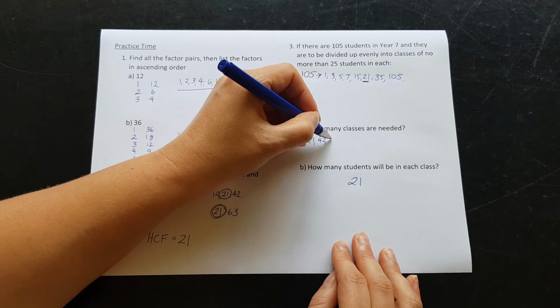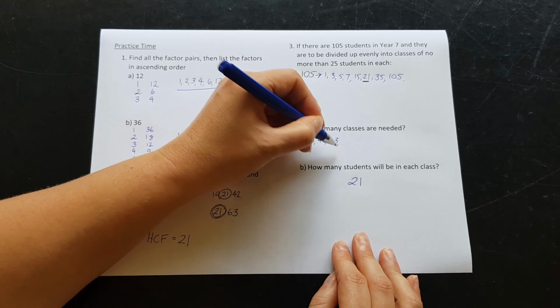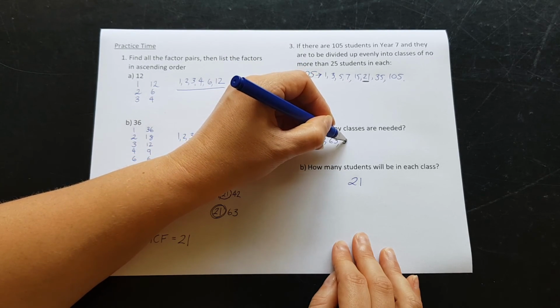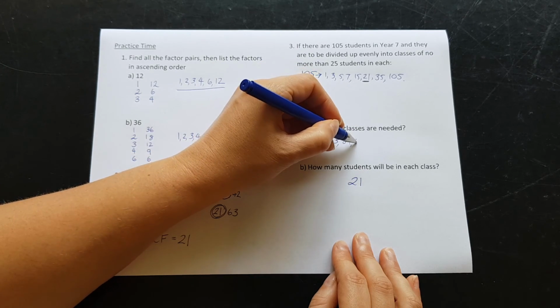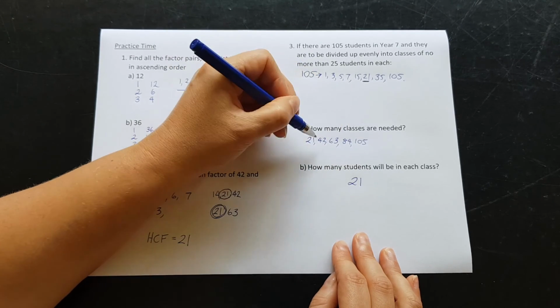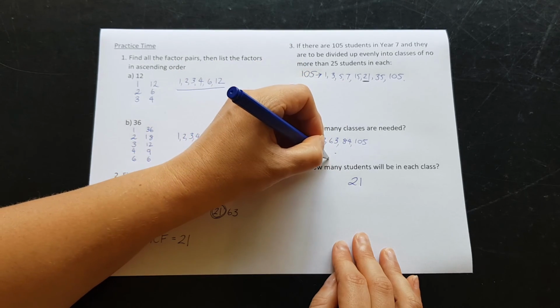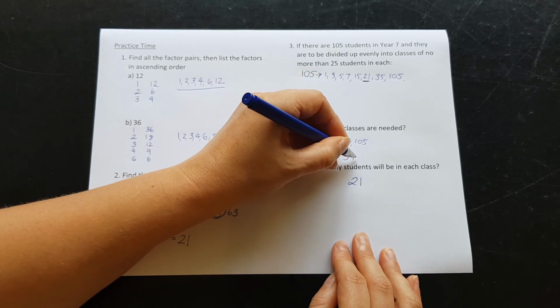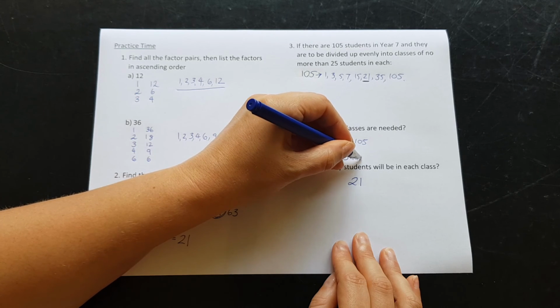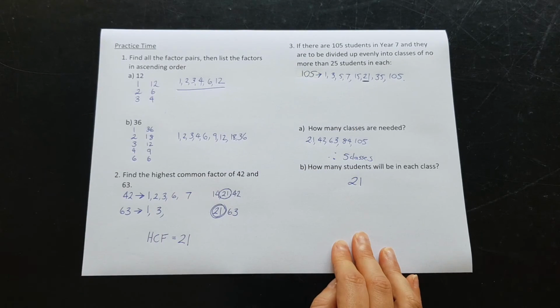Then we would have 63 and 84, and then we would have 105. So 1, 2, 3, 4, 5 classes. 5 classes. And there it is. You need 5 classes, and there'll be 21 students in each class.